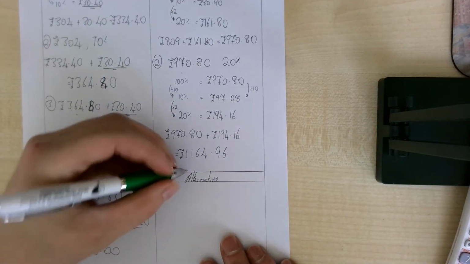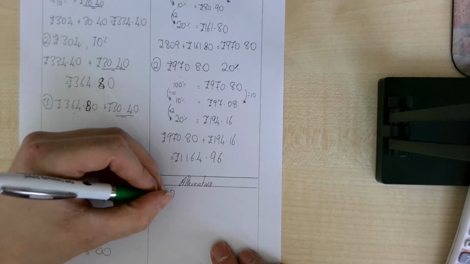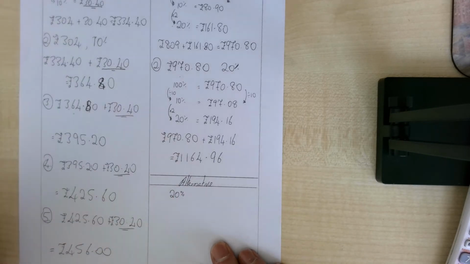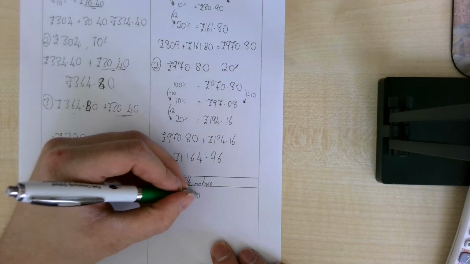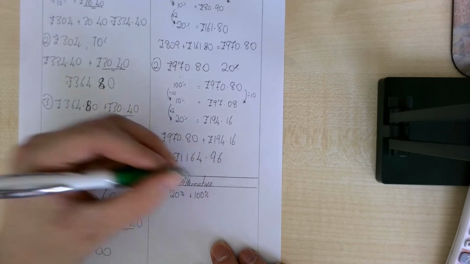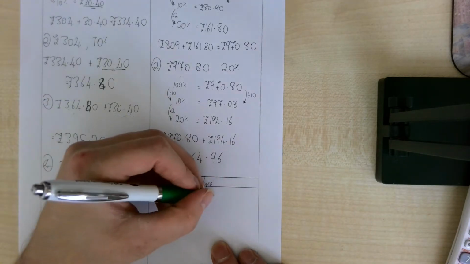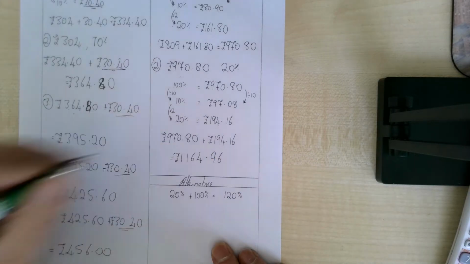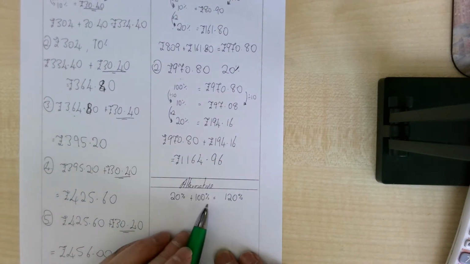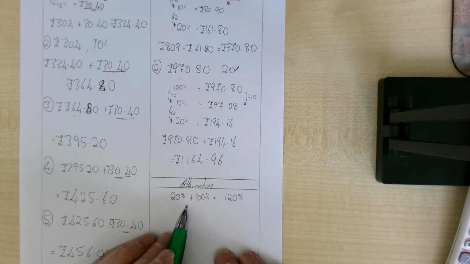We started off with 20%. And that 20%, because it's compound interest, is being added on to what you start off with. And you always start off with 100%. So that's 120% when we added the two of them together.